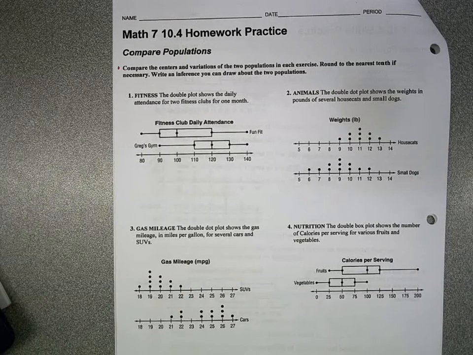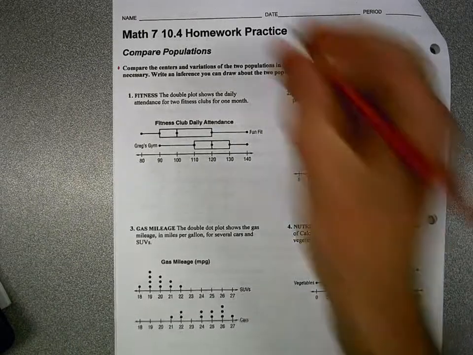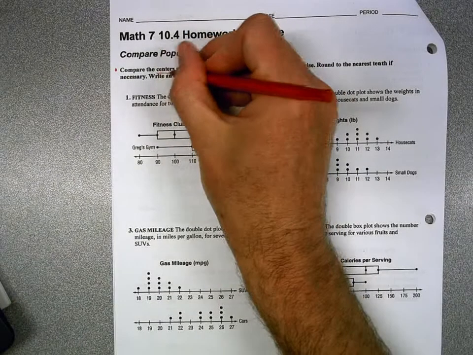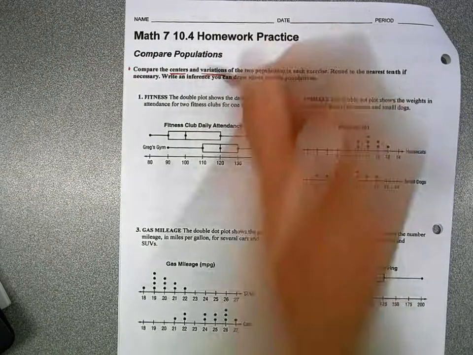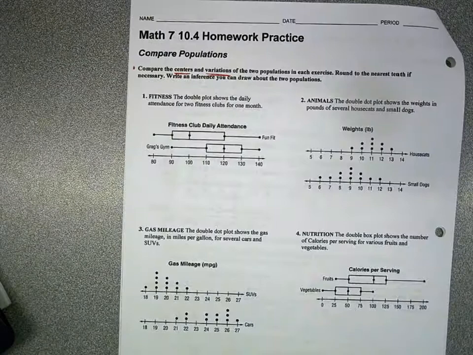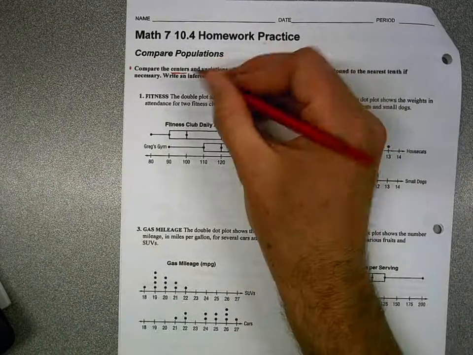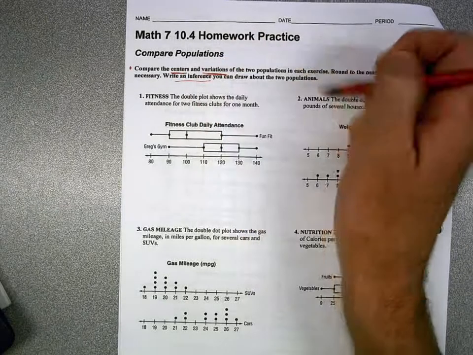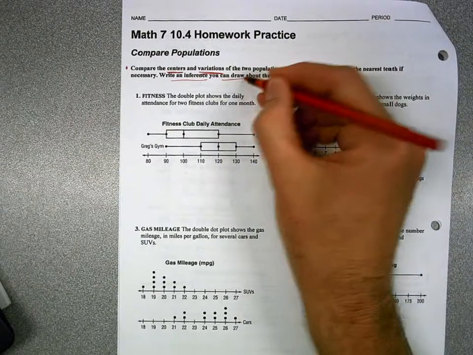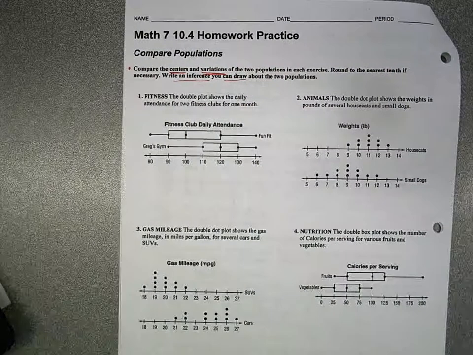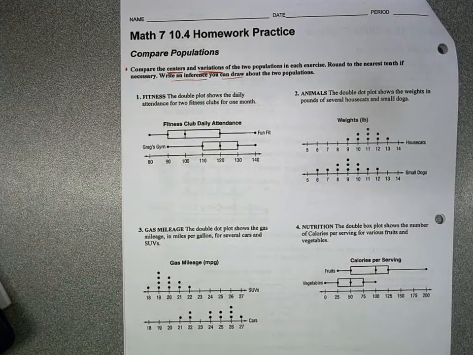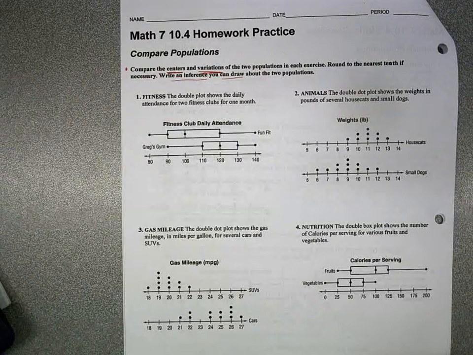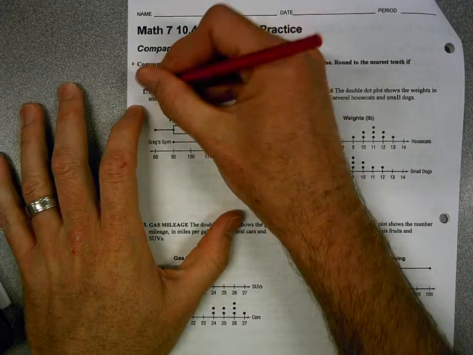Okay? So they're asking us to do three things. They're asking for us to compare the centers, compare the variations, and then they want us at the very end to write an inference you can draw, a conclusion. Okay? So those are the three things they're going to ask us. All right? Now, let's start with problem number 1.